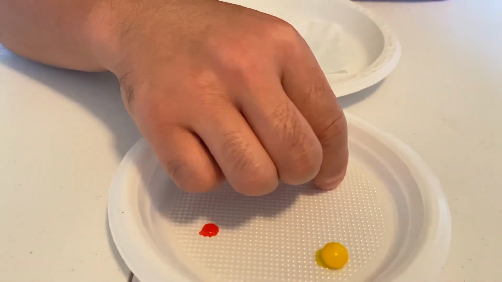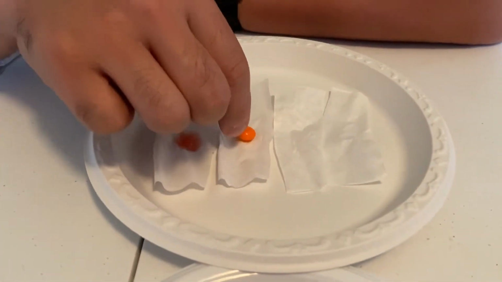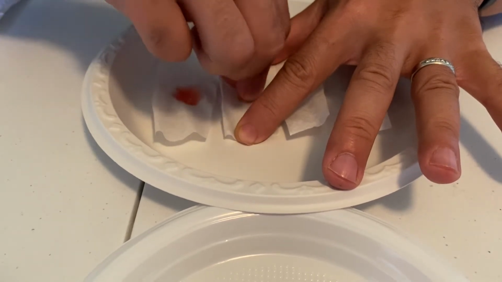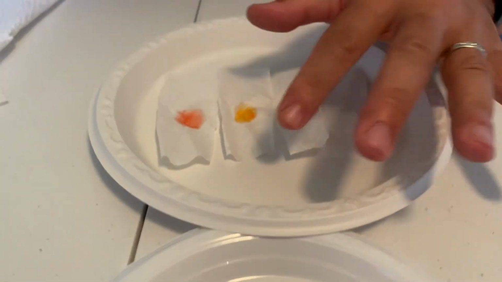So we did red. Let's go orange. We'll go in the colors of the rainbow here. Okay. Rub it around, rub it around. Gonna press it down and make it disappear again. Ooh, it tastes so good.